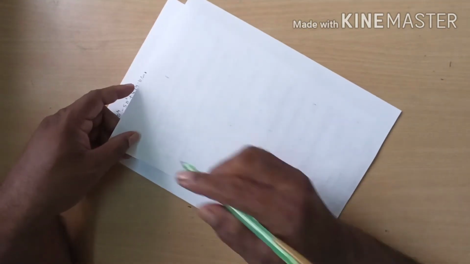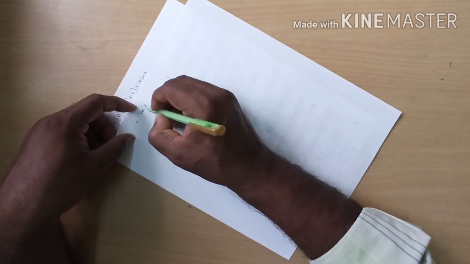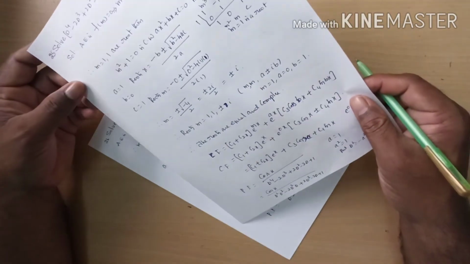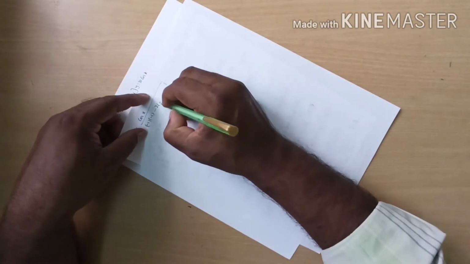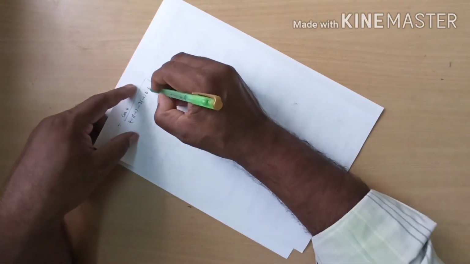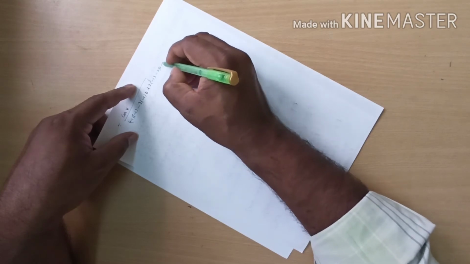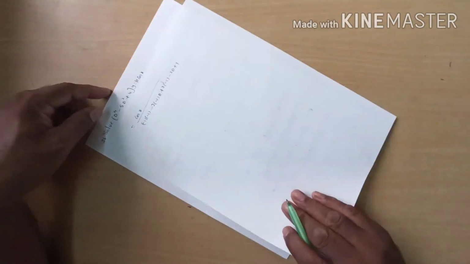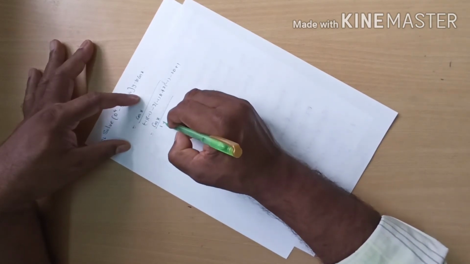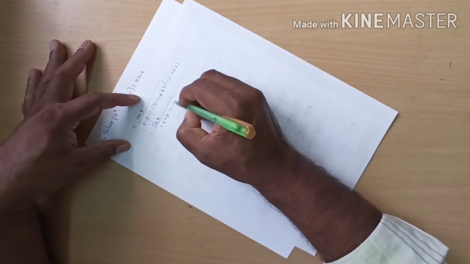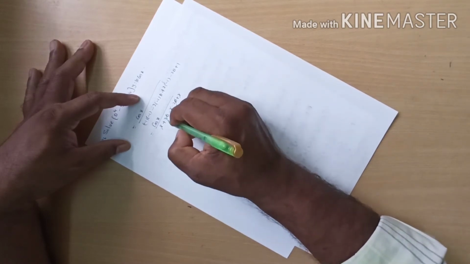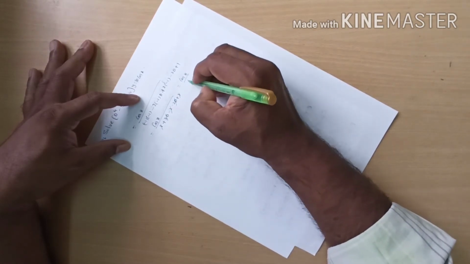Therefore, here you can write cos x by minus 1 into minus 1, second one minus 2 into minus 1 into d, third one plus 2d square means 2 into minus 1, minus 2d plus 1. What we get? Cos x by 1 plus 2d minus 2 minus 2d plus 1.